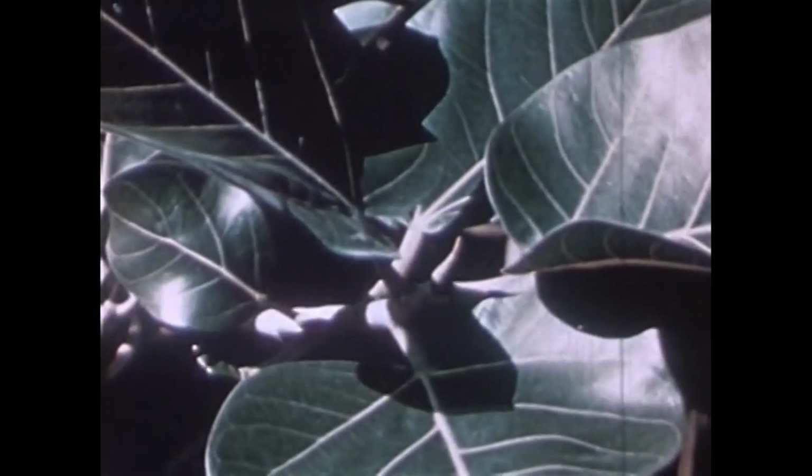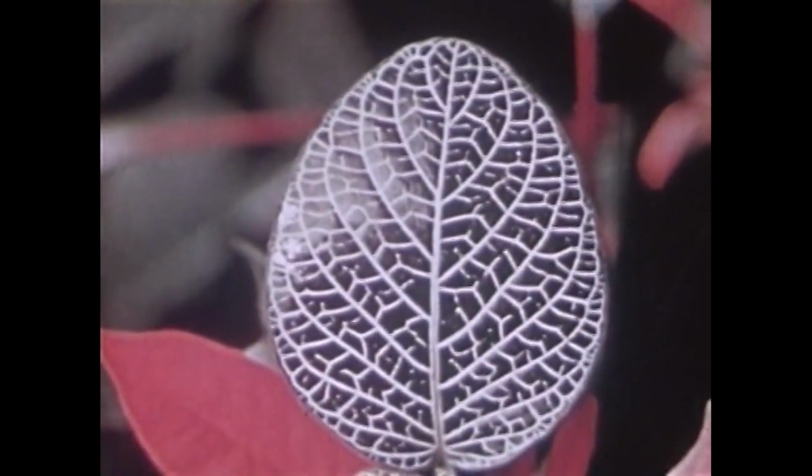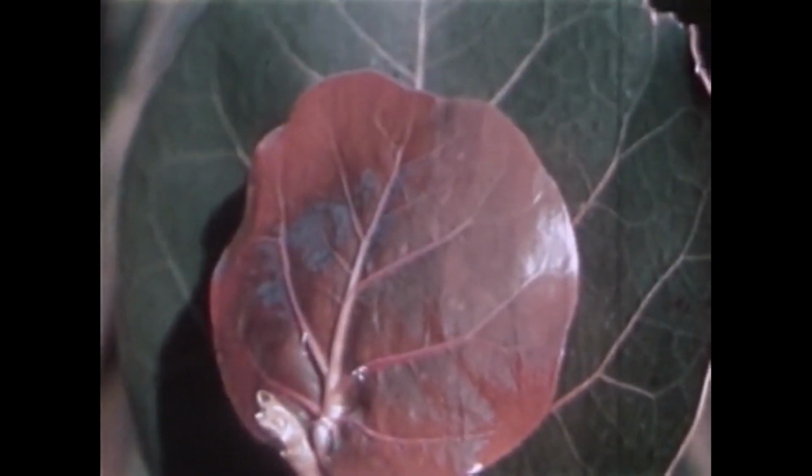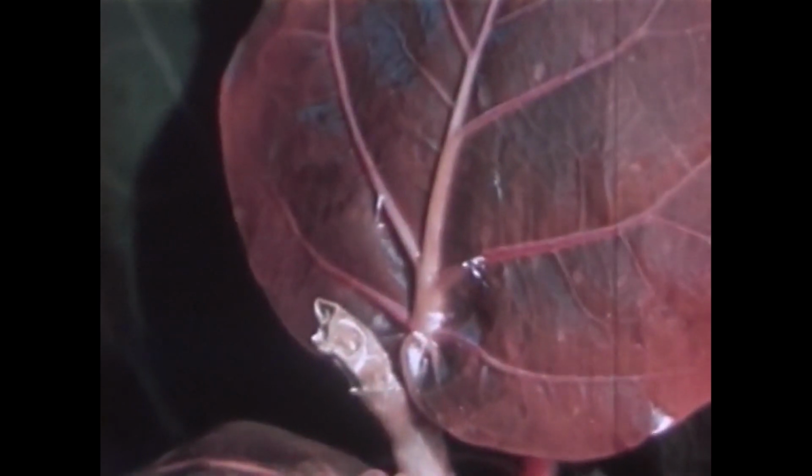Some of this energy is used by the plant to build its architectural structure, like the veins which hold up the broad, thin surface of a leaf. The woody trunk of a tree supports the crown of leaves and branches.